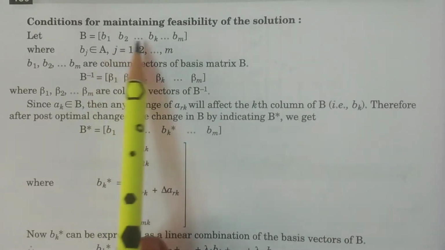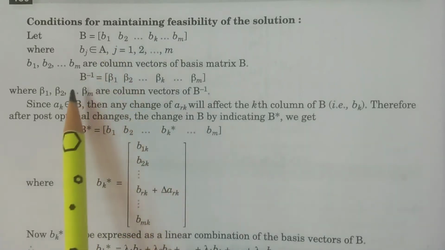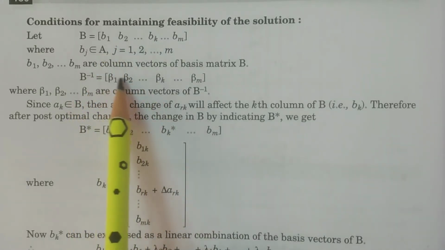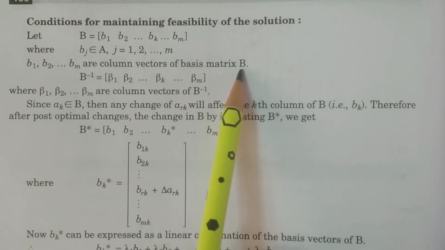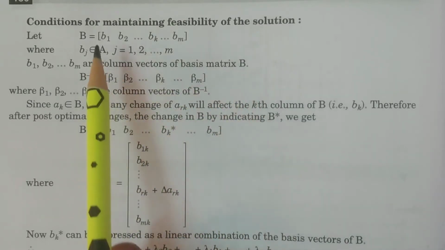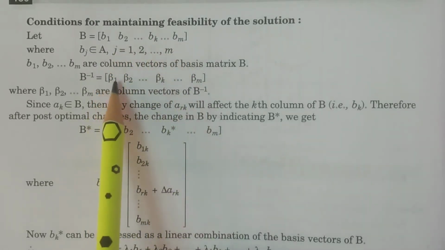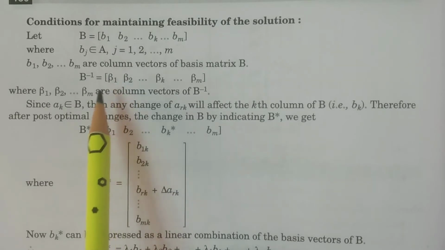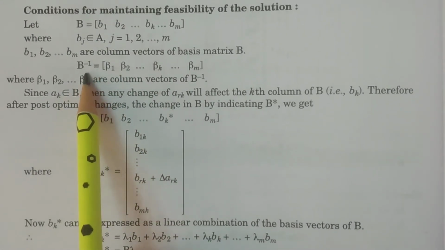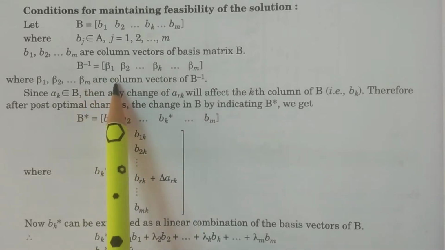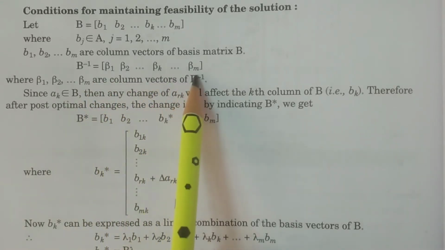You have to remember clearly there are m column vectors we are considering in the basis matrix B. The columns belong to only the basis matrix B we are considering here, from the coefficient matrix A, in which we are considering B1, B2, and so on Bk and so on Bm, which are the column vectors of the coefficient matrix A. And B inverse, the inverse of B, is going to be considered as beta 1, beta 2, beta k, and so on beta m.